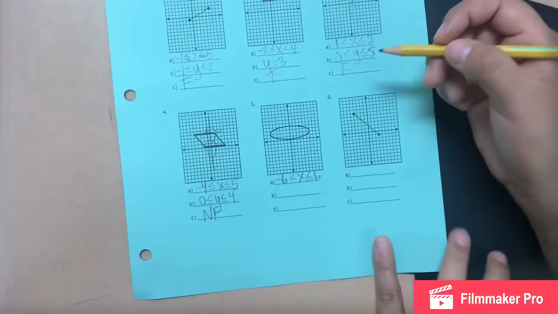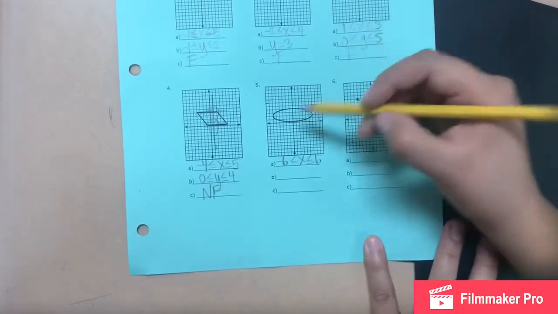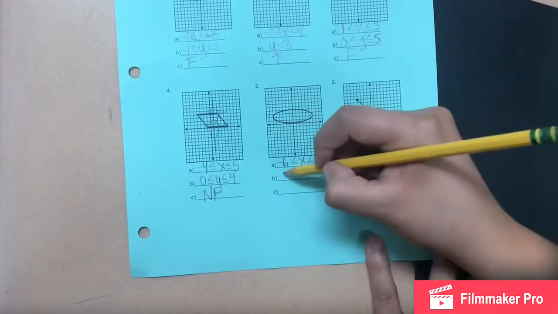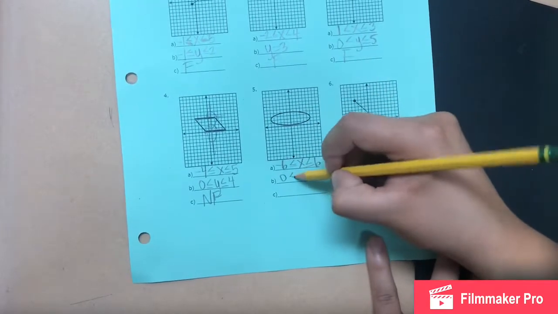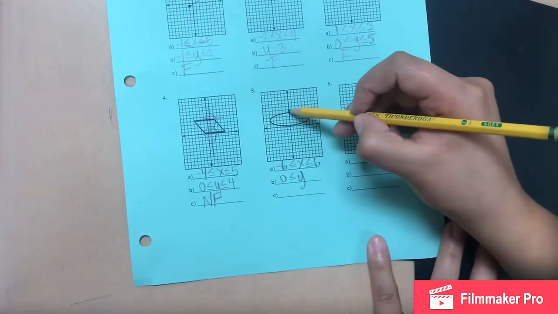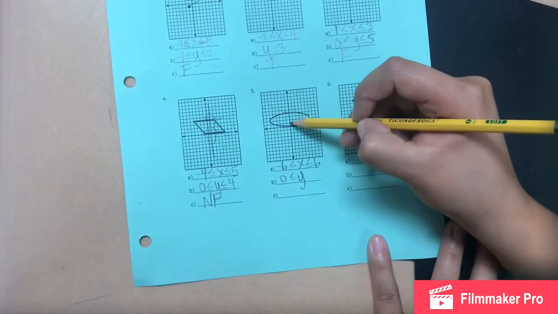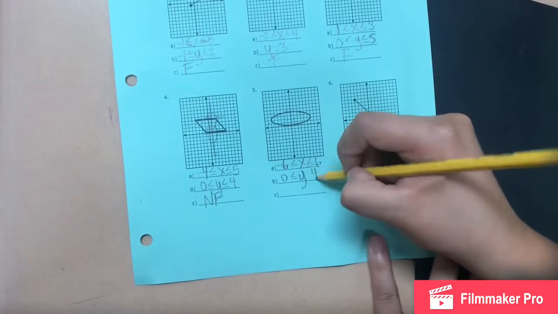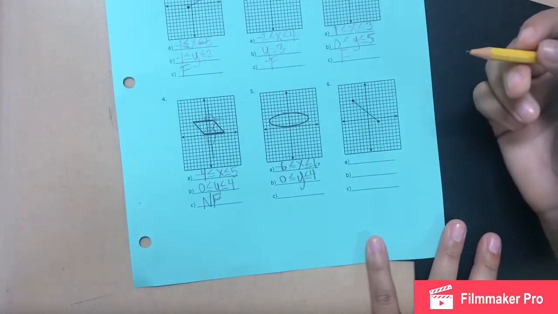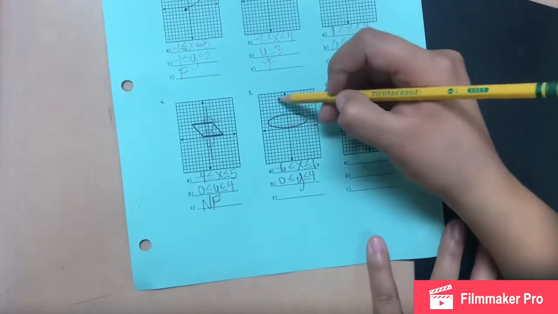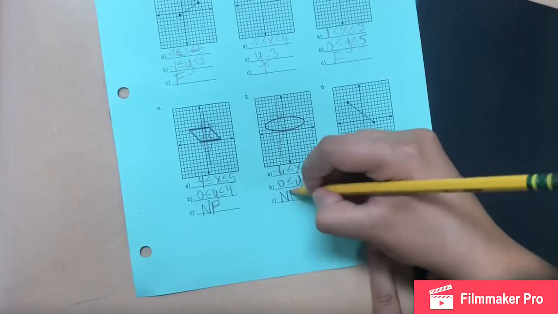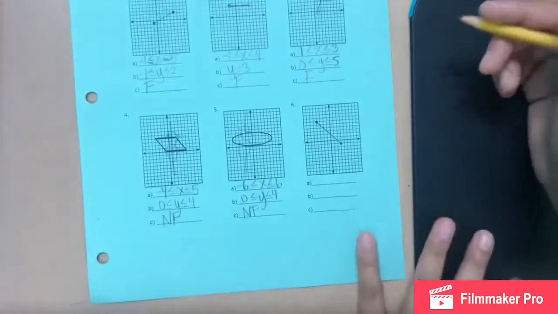How low and high does it go? How low does it go? That means right here at the bottom side. How low is that on the y-axis? That's 0. Less than or equal to because it touches y. How high does it go? That's this top edge. That's 1, 2, 3, 4. And since it touches, that's less than or equal to 4. It is not a function because if I draw a vertical line, it intersects that oval twice, so not a function.